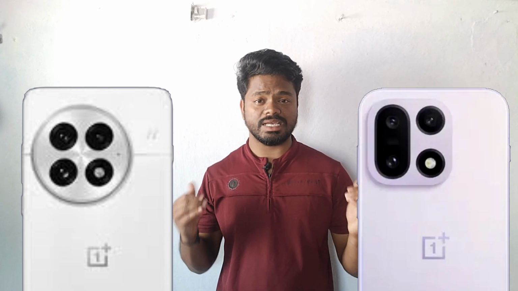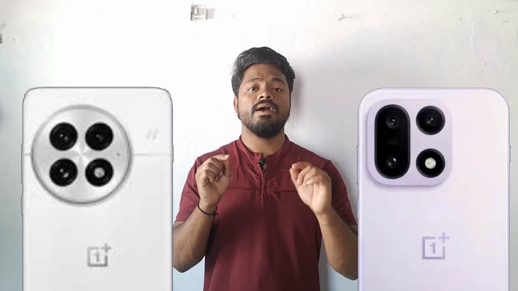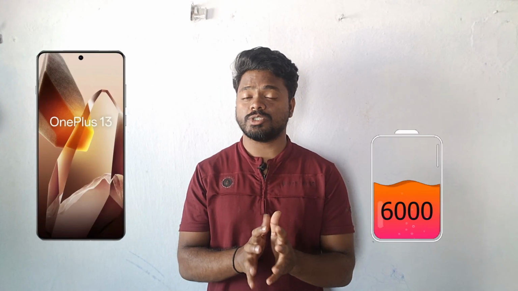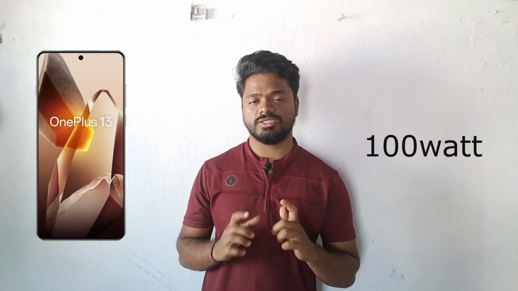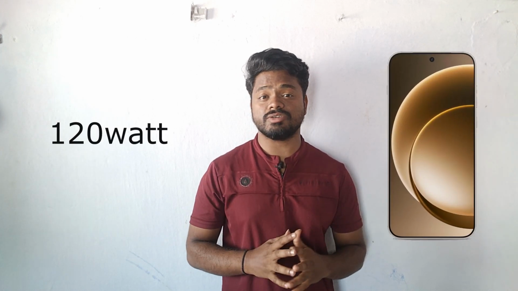And we can also say that there is a huge improvement in the battery section. Yes, the OnePlus 13 comes with a 6000 mAh battery, whereas the OnePlus 15 comes with a huge 7300 mAh battery. And there is also a difference in the charging speed. The OnePlus 13 comes with 100 watts of wired fast charging, and the OnePlus 15 supports 120 watts of wired fast charging.